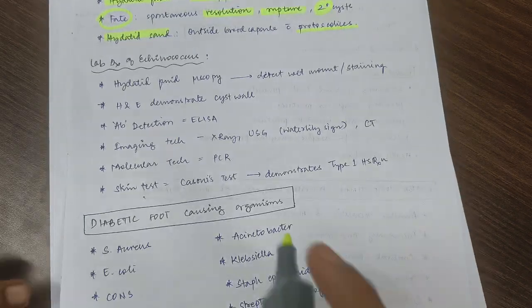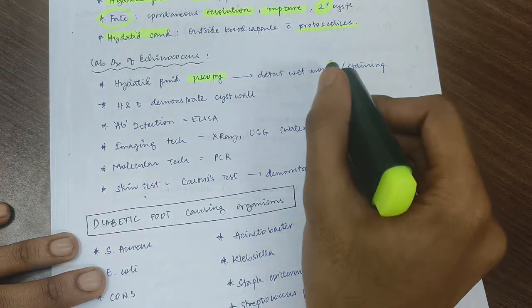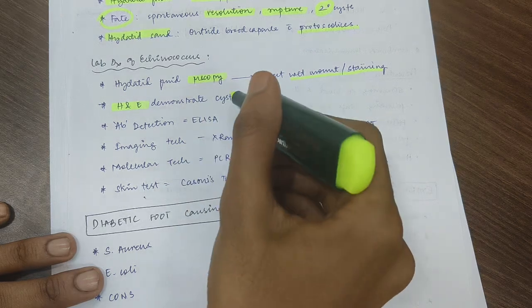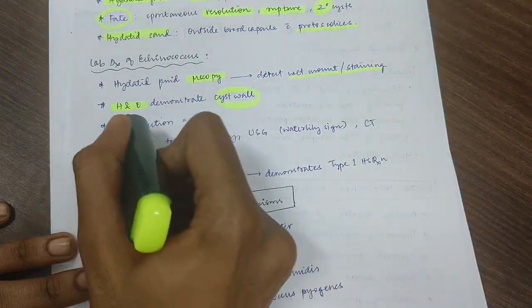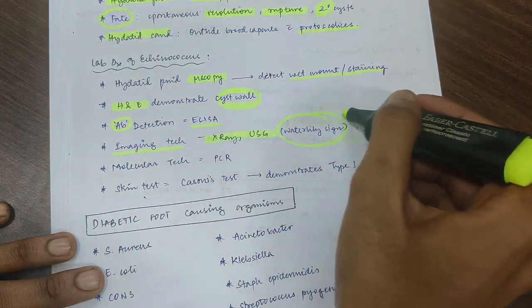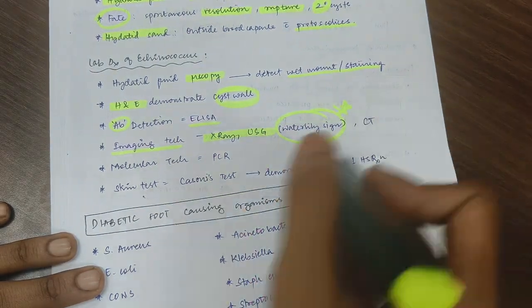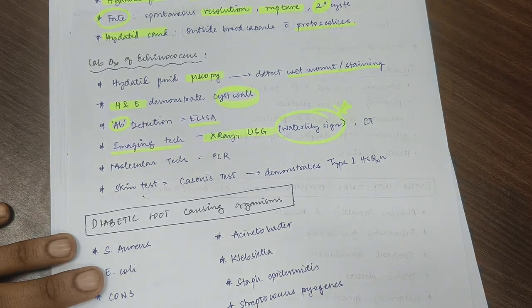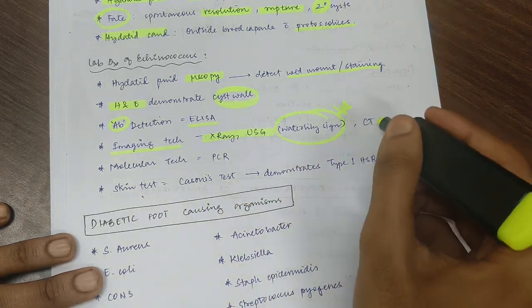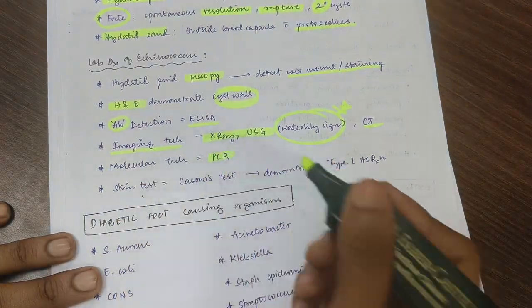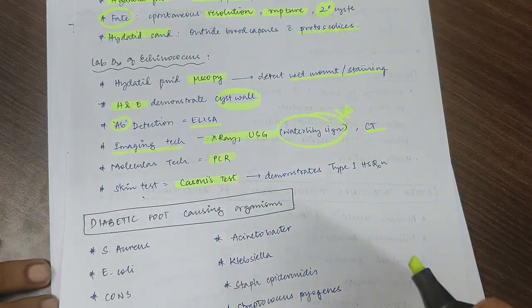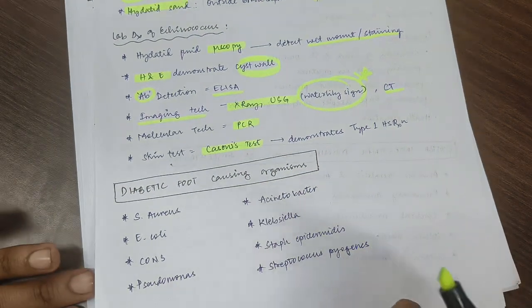Lab diagnosis of echinococcosis. One is microscopy, you can see wet mount and staining. Then histopathological demonstration of the cyst walls. Then antibody detection by ELISA. Then imaging techniques such as X-ray and USG. You are going to see the water lily sign, which is very important as a part of your radiology. According to WHO, you are going to see it in type 2. Then CT can also be done. Then molecular techniques such as PCR as usual. Then skin test, that is Casoni's test, which is not done nowadays, to demonstrate the type 1 hypersensitivity reaction, as it is less sensitive.